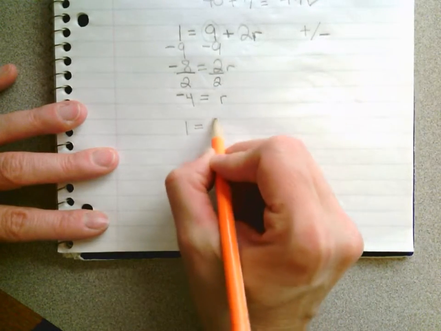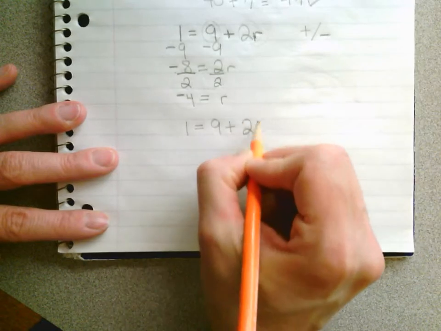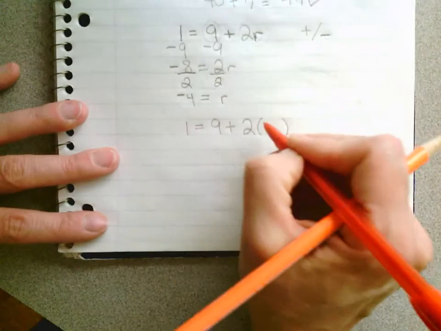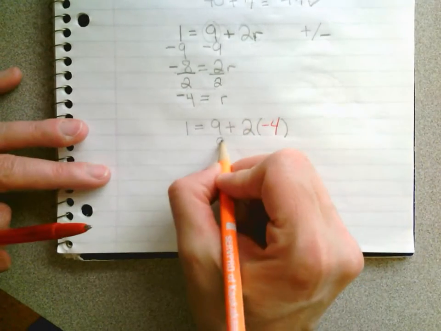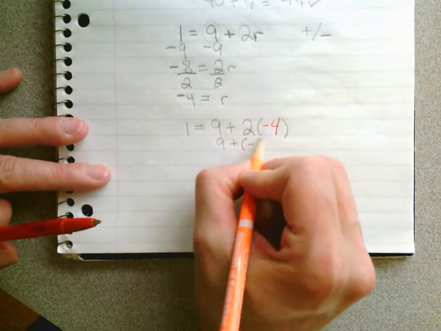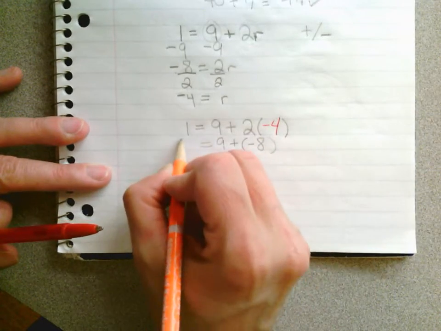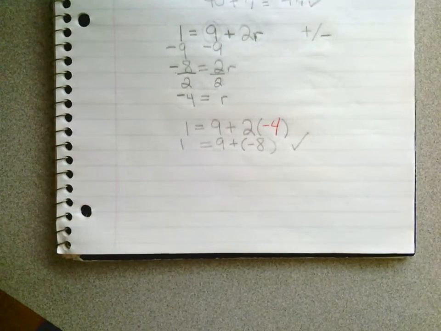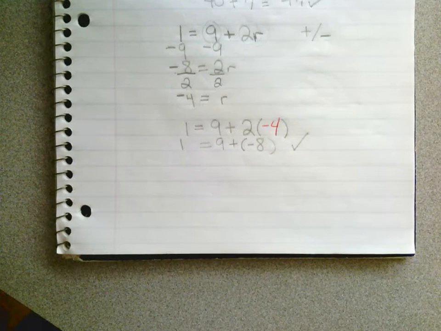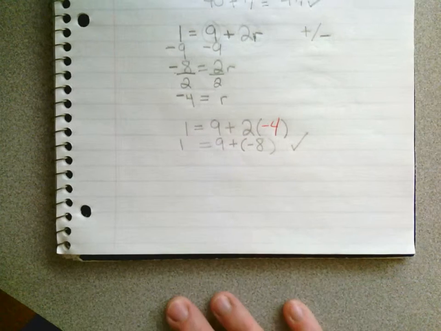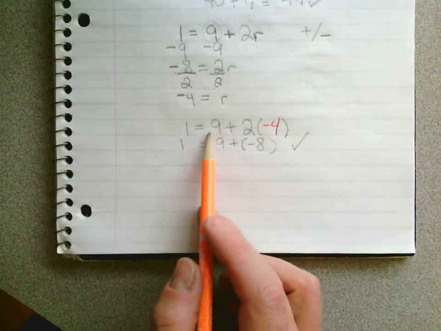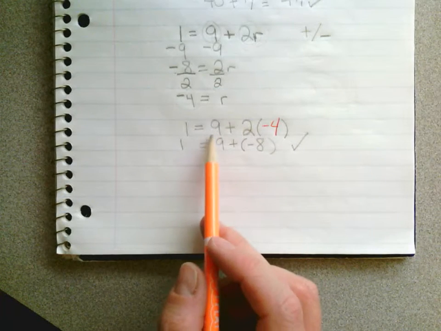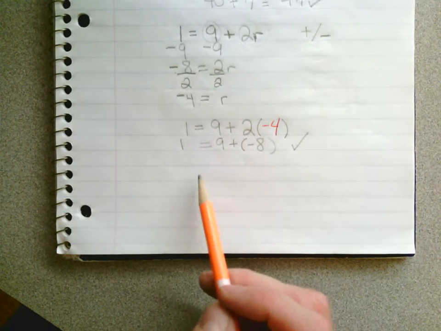1 is equal to 9 plus 2 multiplied by, what did we say, -4? So 9 plus -8. Does that equal 1? Yes. Okay? This is how you show your checks. Whether this was a positive or a -9, you undo it. If it was a -9, we would have added it. Okay?